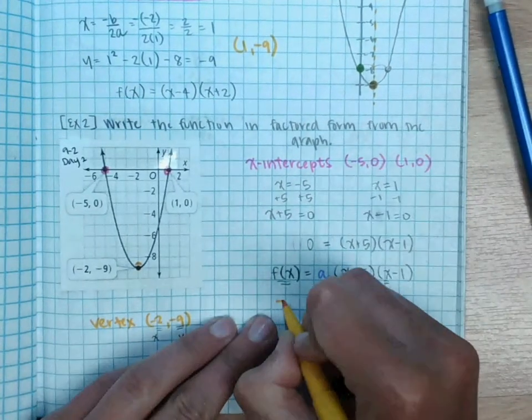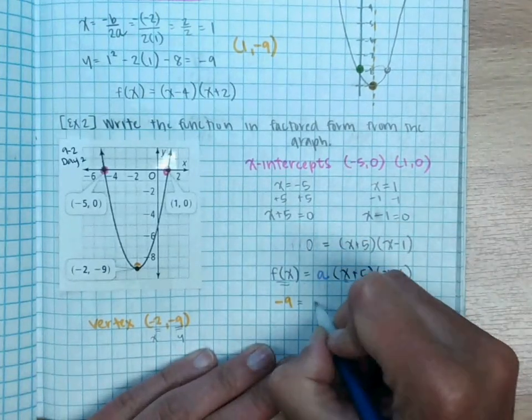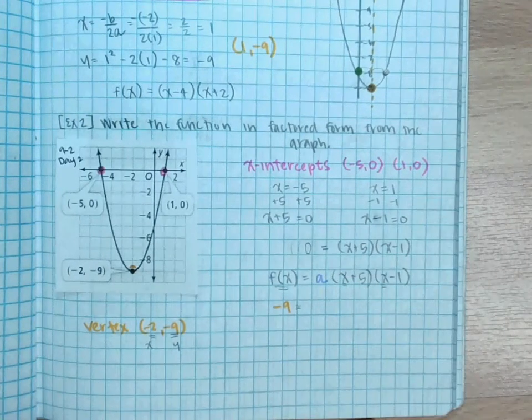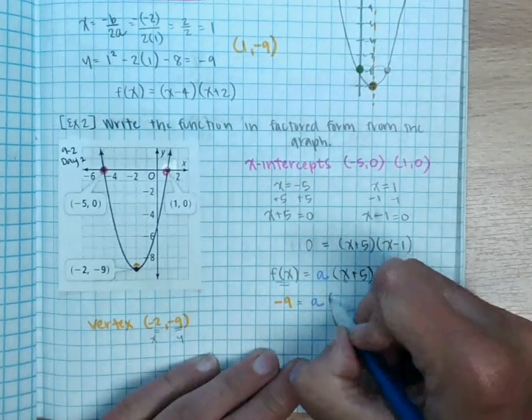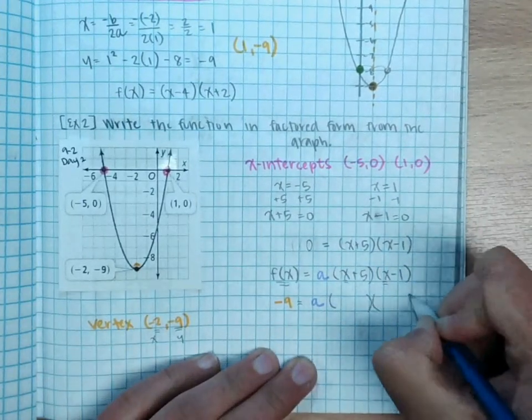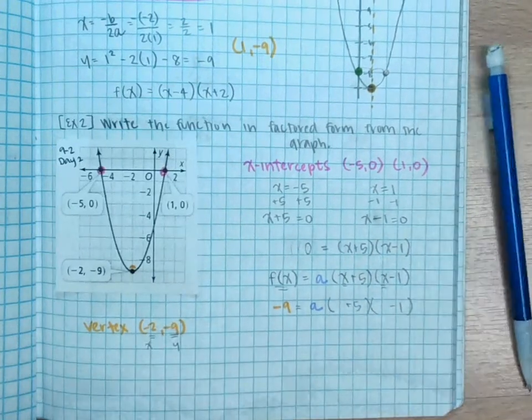So I'm going to plug in negative 9 equals a times negative 2 plus 5 and negative 2 minus 1.